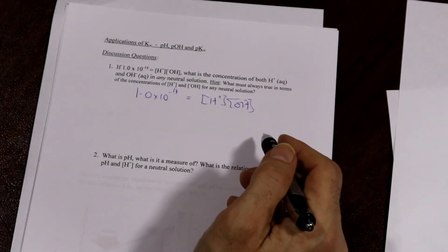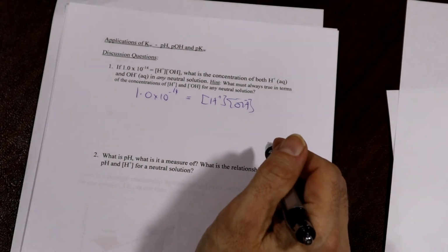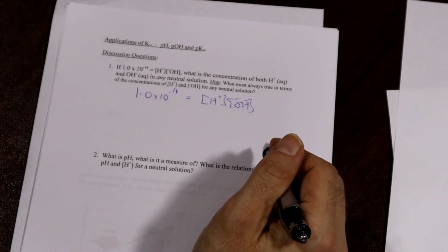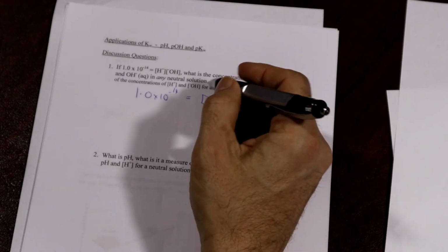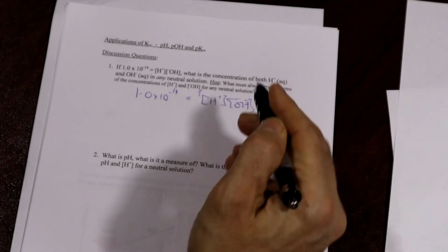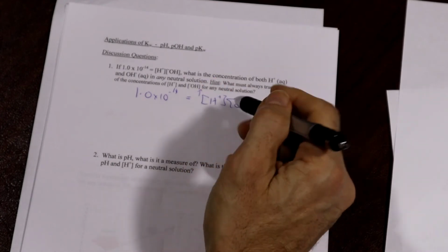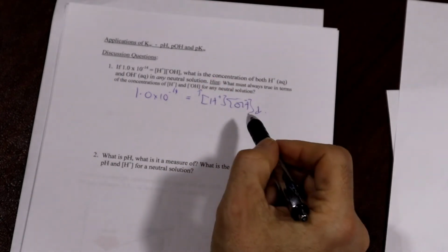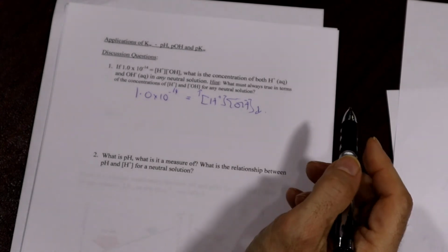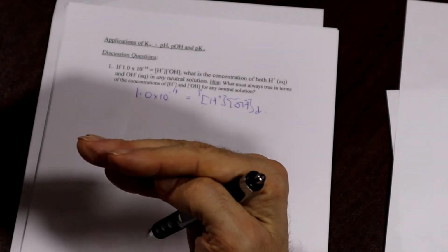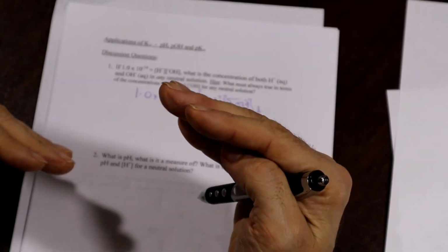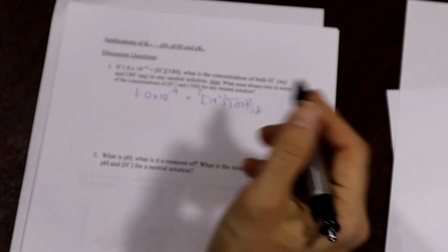Here's a stunning revelation: when something is acidic, it still has OH- in it. It's just that the ratio is off. When something's acidic, there's more H+ than OH-. When something's basic, there's more OH- than H+. It's like a balancing deal, and when they're exactly equal, a solution is neutral.